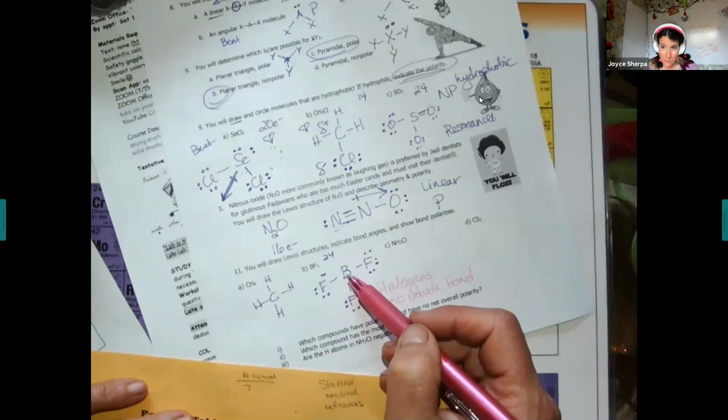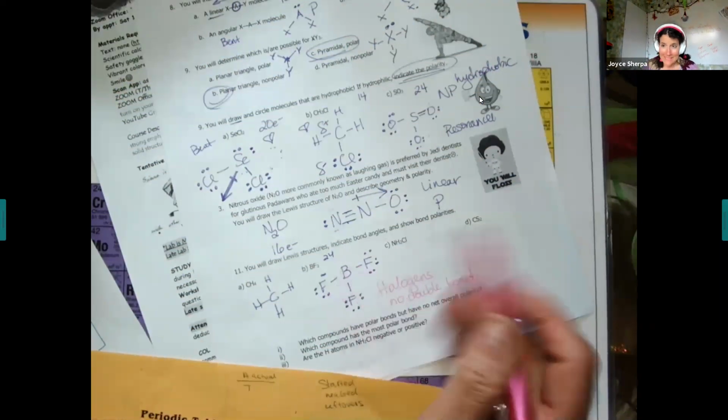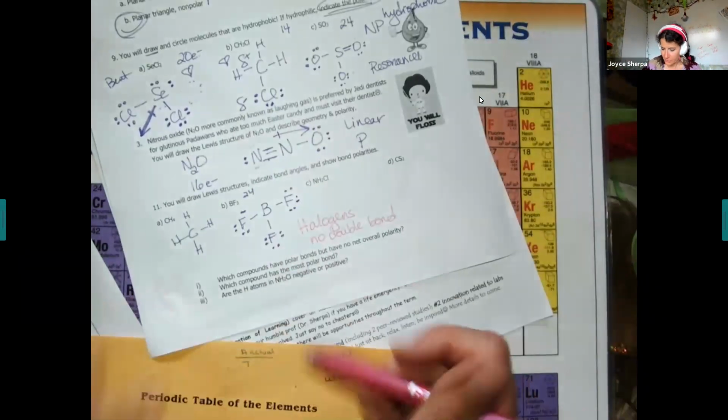fluorine. I'm sorry, boron is the one that is less than the octet. It was in the very first question that boron is less than the octet. So that's all that happens on this one.